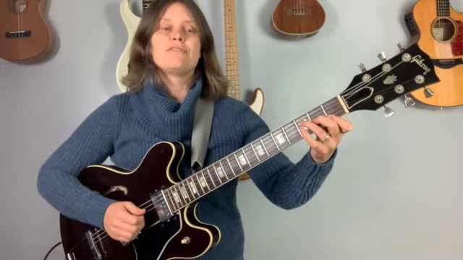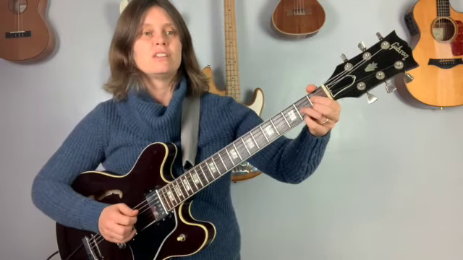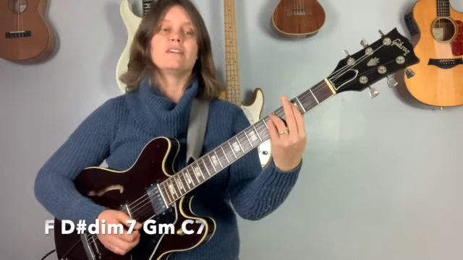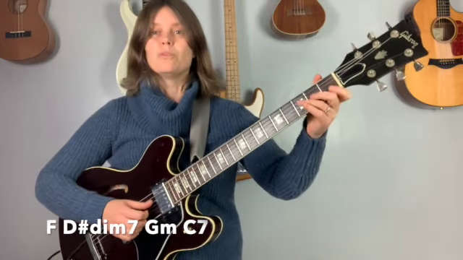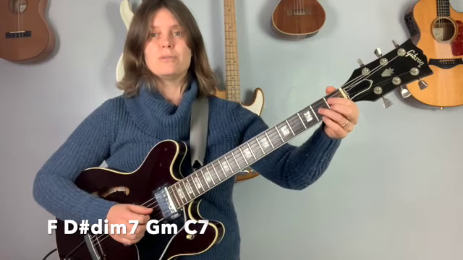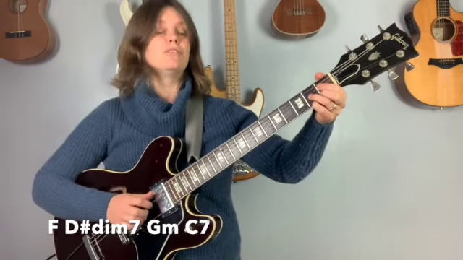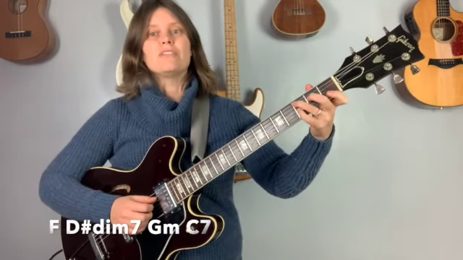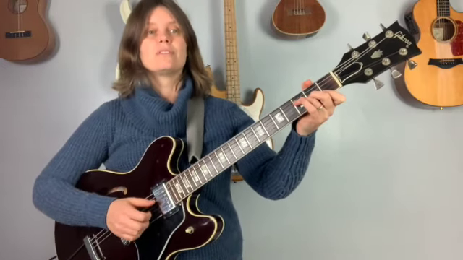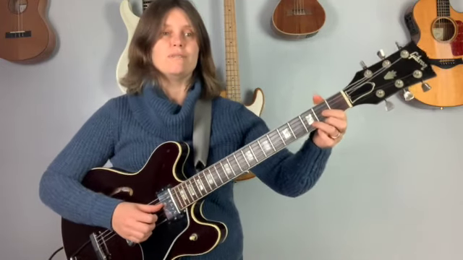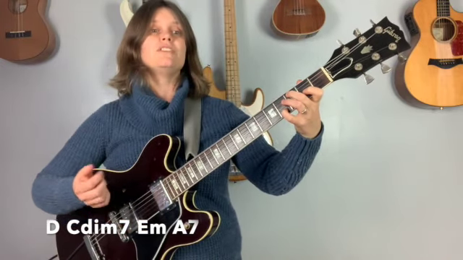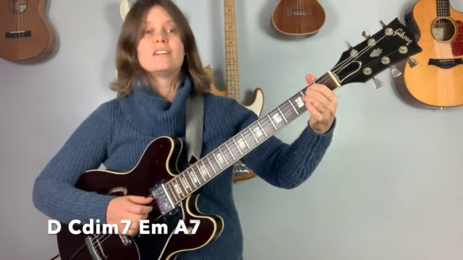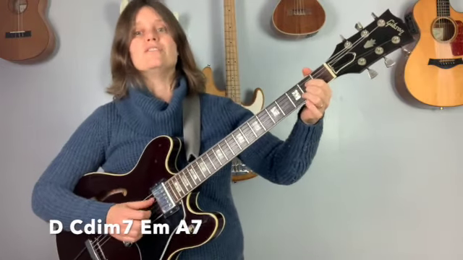So again, we can talk about different keys. If we're in the key of F, you have F to D sharp diminished to G minor to C7. So the 1 chord is F, subbing out that D7 with a D sharp, going up a half step from my root, G minor to C7, back to F. Now I'll try an example in D. So we have D, a half step higher than the B7 would be a C diminished, and then E minor to A7, back to D.